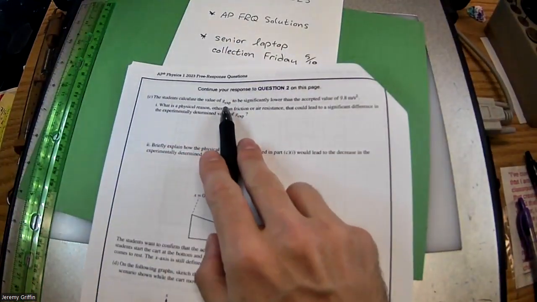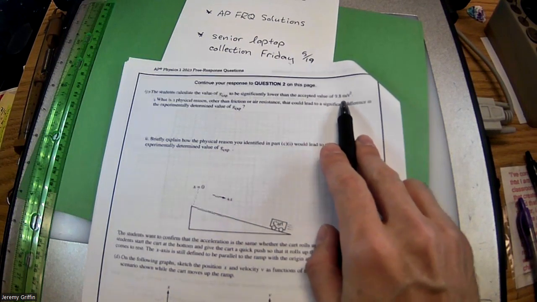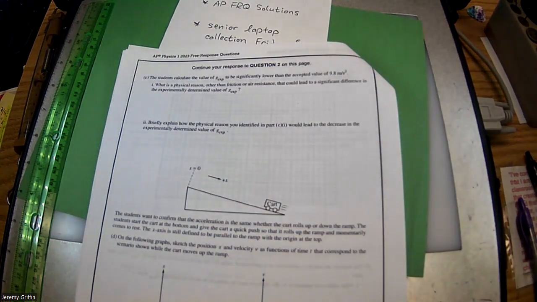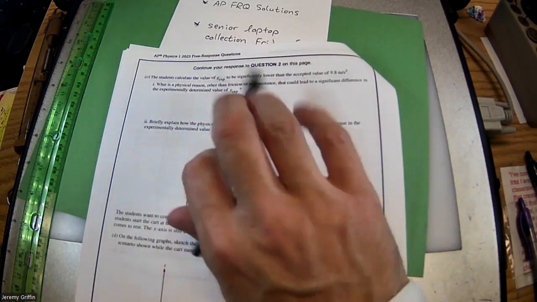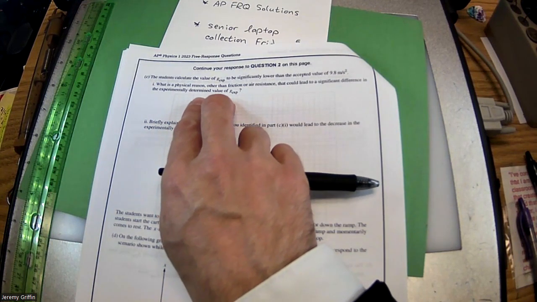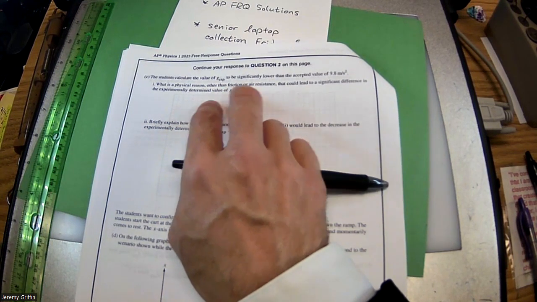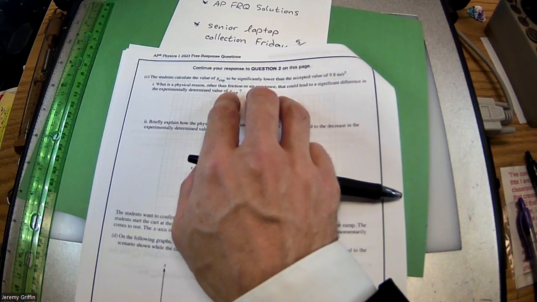The students calculate the experimental value of acceleration due to gravity to be significantly lower than 9.8 meters per second squared. Okay, so we are on Earth. We were looking for it to be 9.8 meters per second squared. What is a physical reason other than friction or air resistance that could lead to a significant difference? Because that would be the most obvious thing, right? Some kind of frictional loss. But they're saying, okay, well, besides that, suppose there is no frictional loss, or you can account for that.